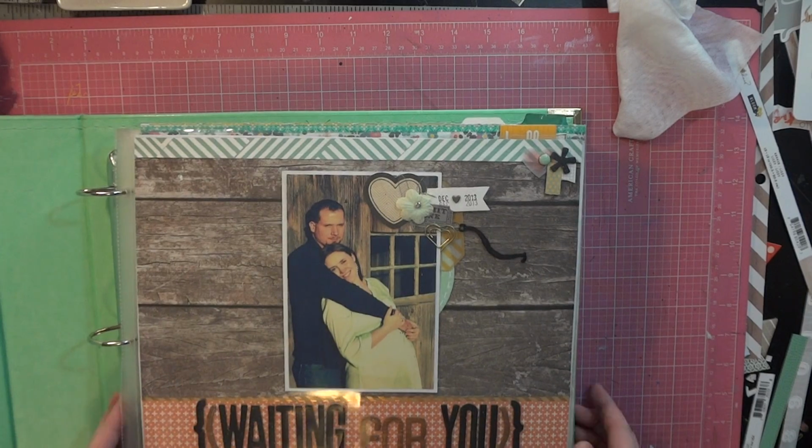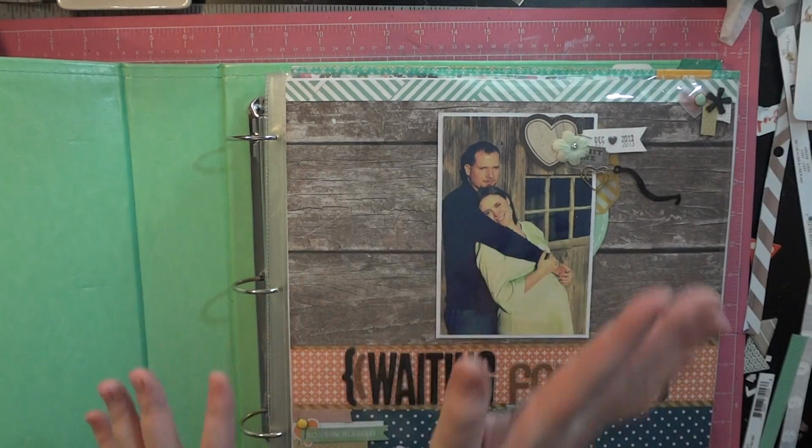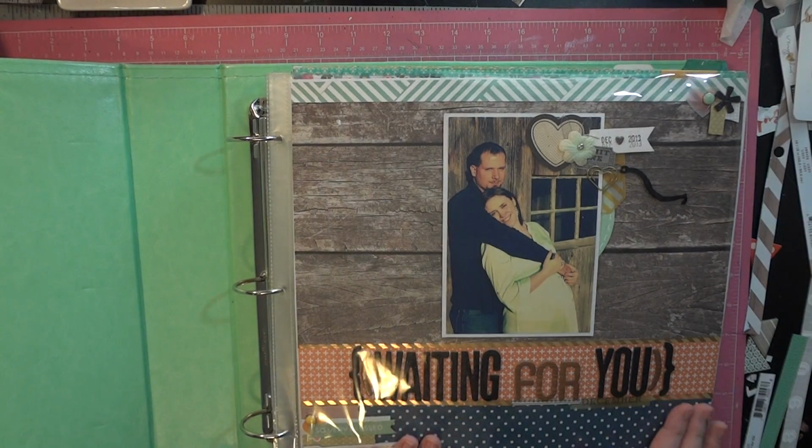So this album includes, let me just make sure it's in focus here. Okay. Sorry, my desk is messy. I've been busy scrapping away today.